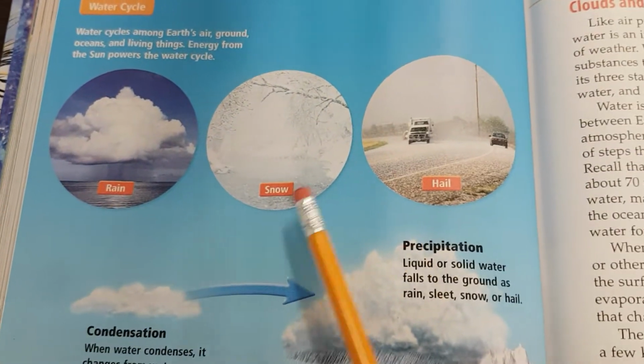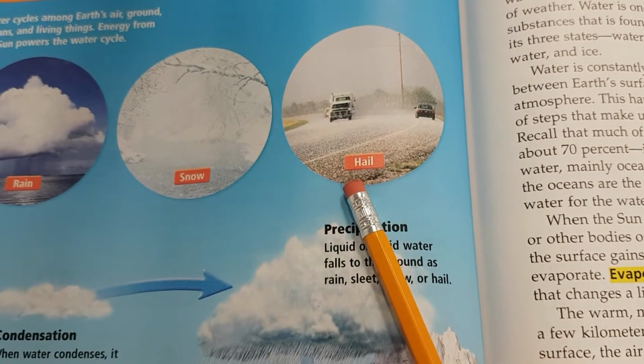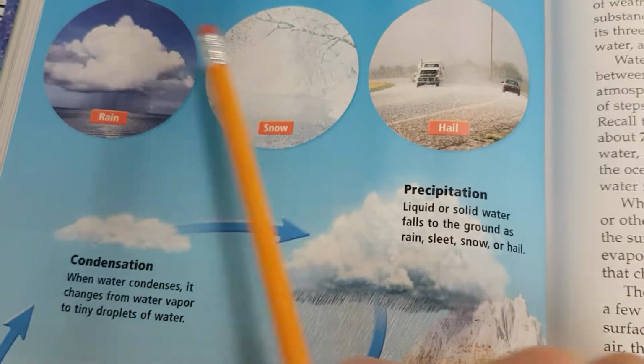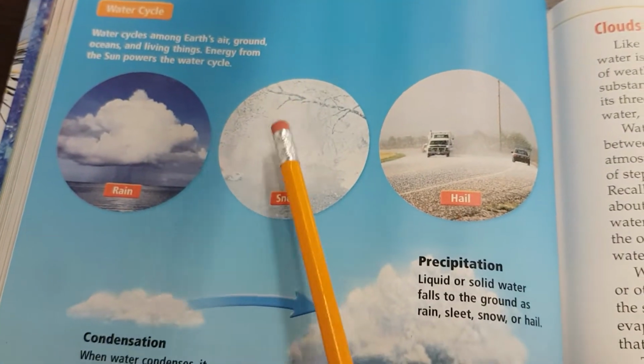Rain, snow, and hail. And they say sleet quite often. Sleet is just like halfway between rain and snow. It's very wet snow, slush basically, like a slushie.